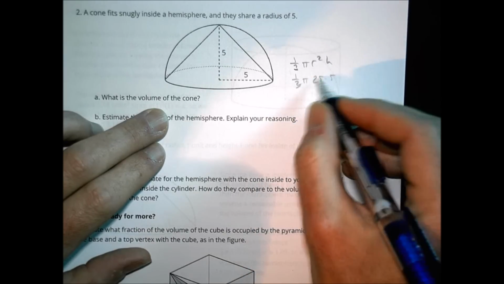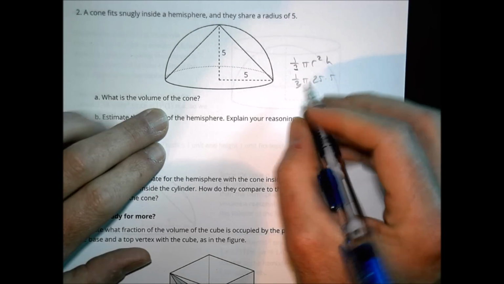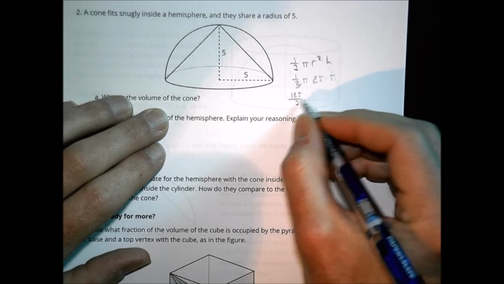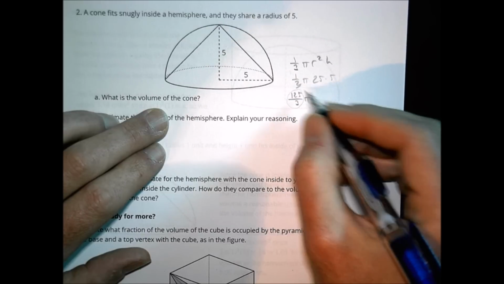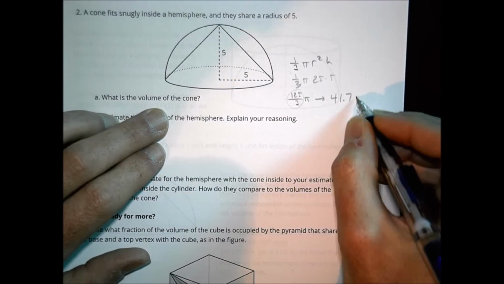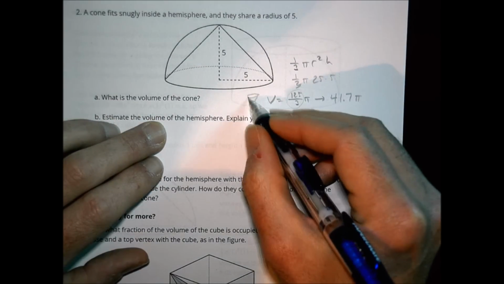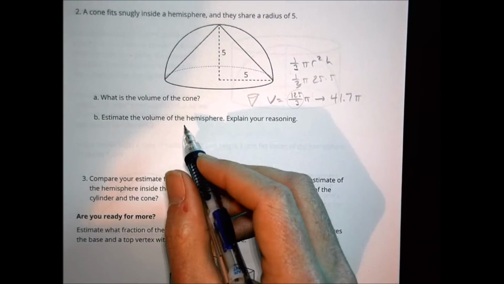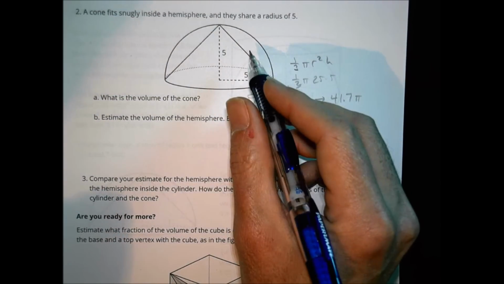So that's the 125, but now it's 125 over 3 pi. And when I did this part as a decimal to get a number, I come up with something like 41.7 pi. That's the volume for the cone, right? That's the cone part. So estimate the volume of the hemisphere. Well, the hemisphere looks to be a little bit larger than that, right?